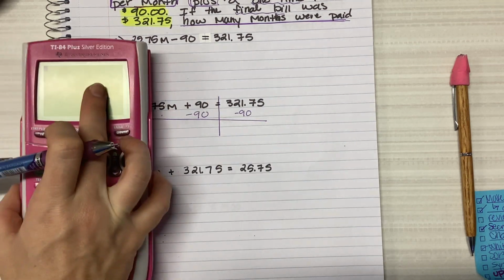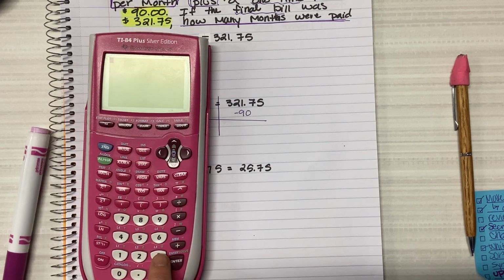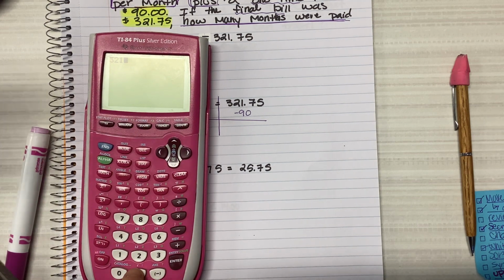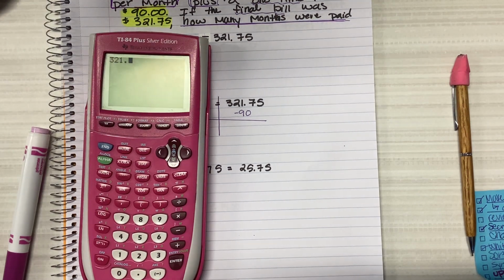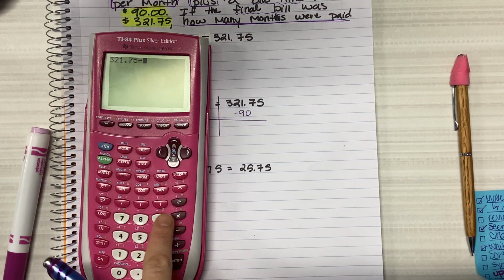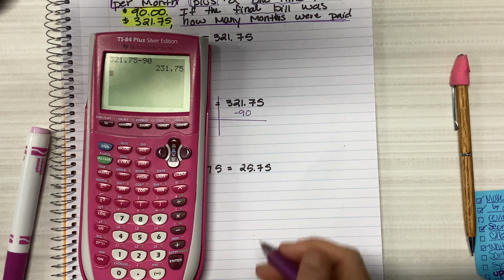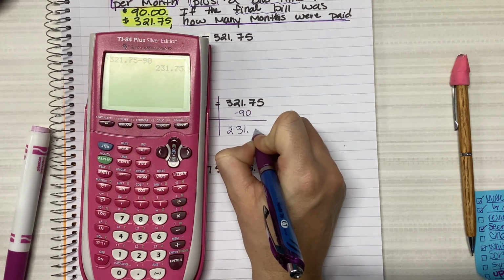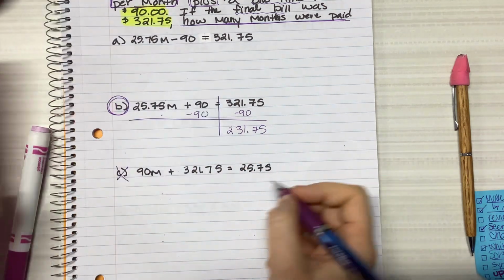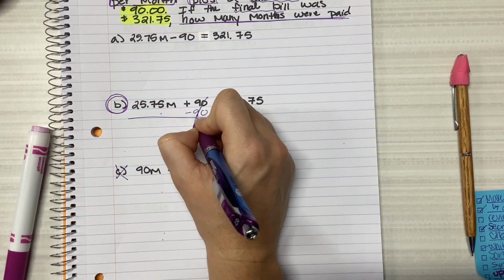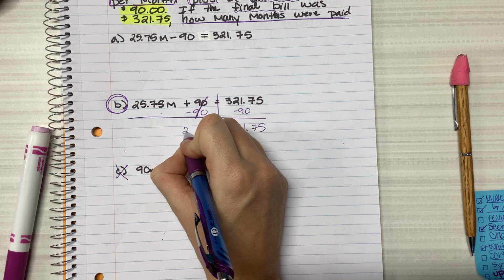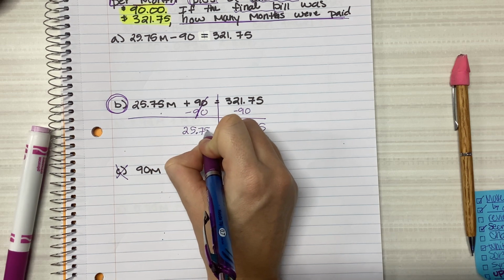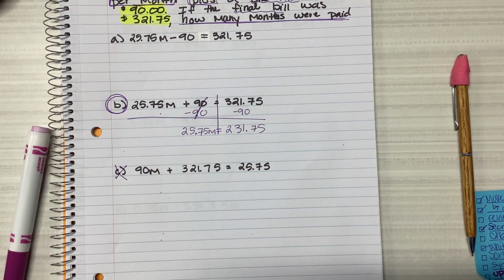Please use a calculator. So 321.75 minus 90 is 231.75. So that got rid of the 90s. I still have 25.75m equals what I just got.